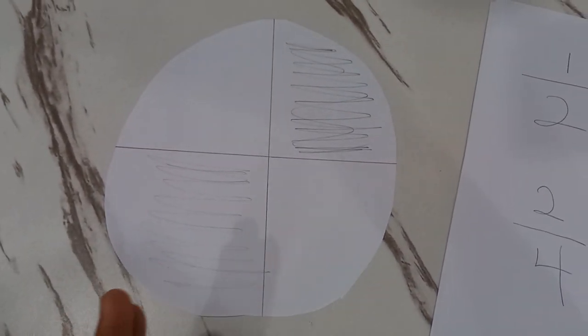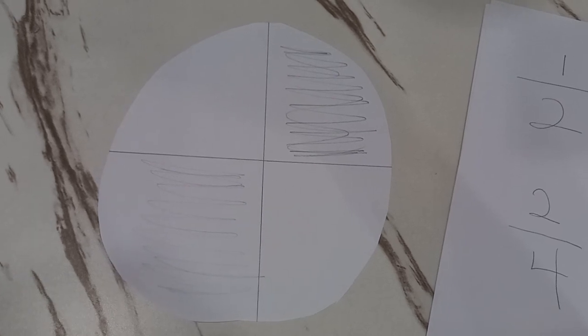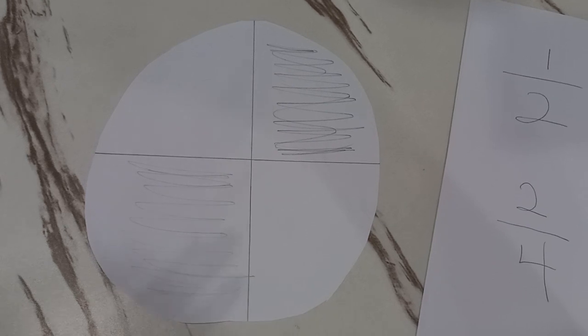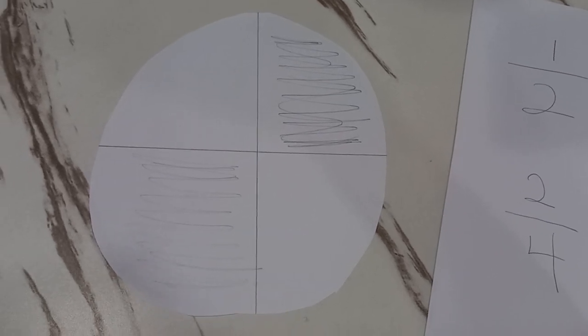So the pizza is cut into four equal parts. That is the denominator, and the parts shaded is the numerator. So that will be explained to the students, of course, in a way that they can understand.